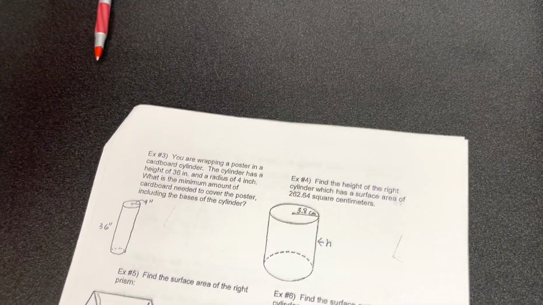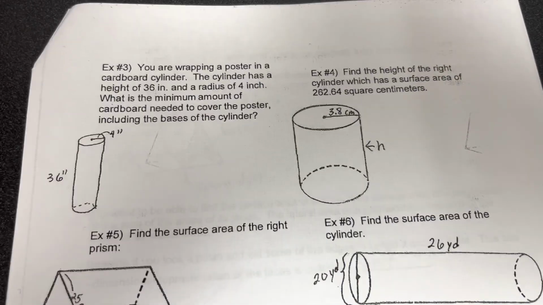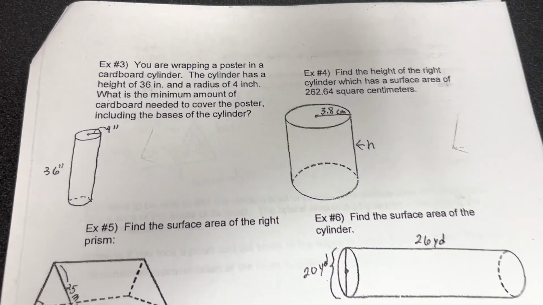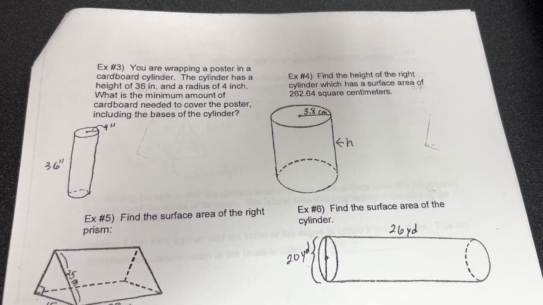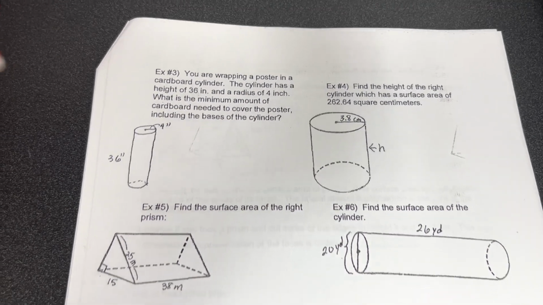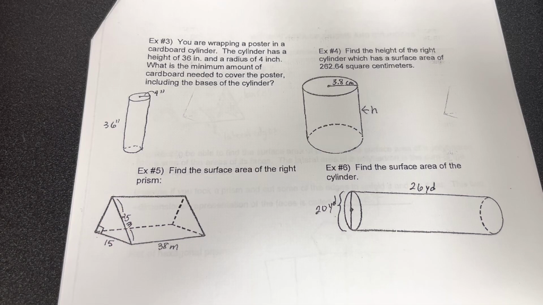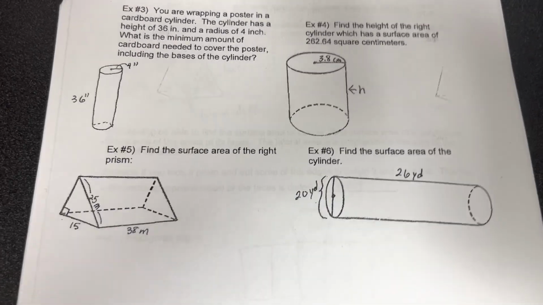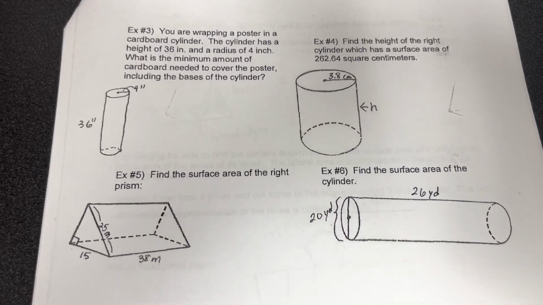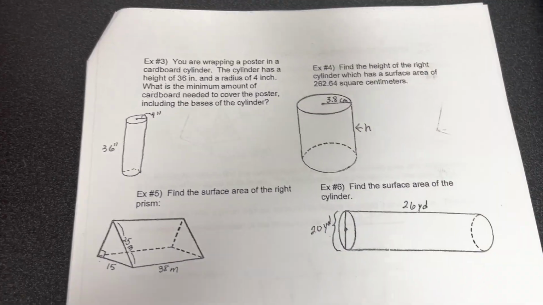Let's turn the page and knock out some examples right here. I would encourage you, if you feel like you've got a handle on this, to work these out on your own and then go towards the end of the video so that you can check your answers. But for those of you needing a little more assistance, I'll work through them right now.